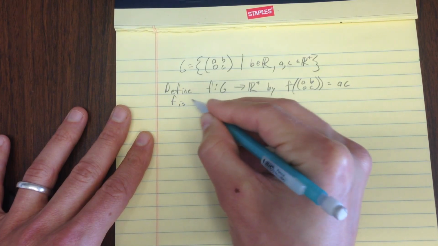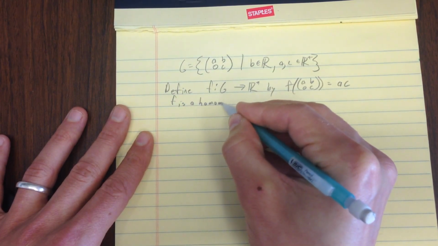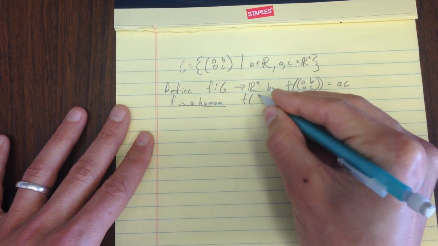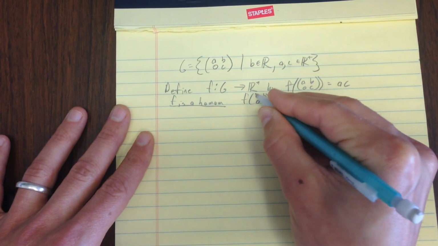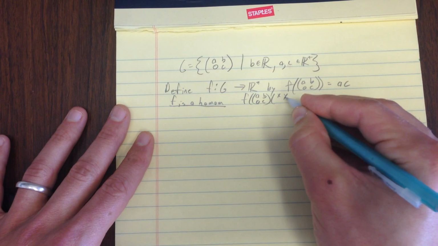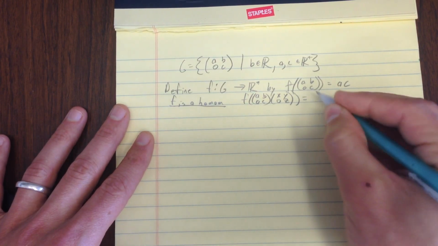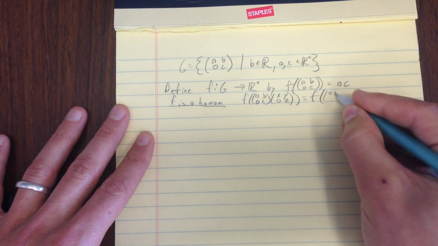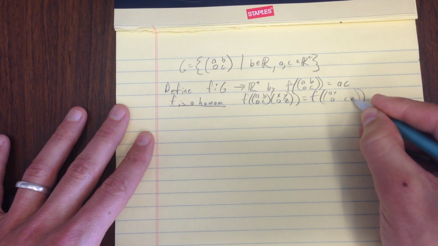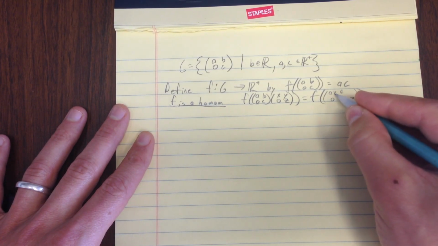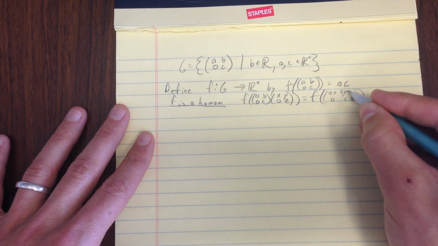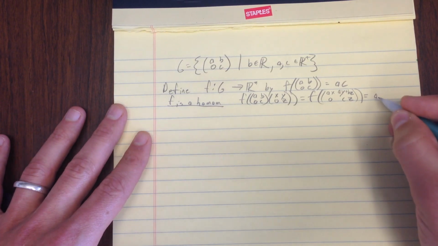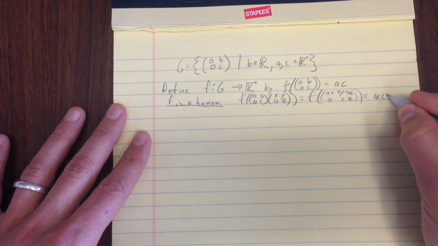F is a homomorphism. If I pick two elements in G, F of [A, B; 0, C] times [X, Y; 0, Z], if you put those things together, I'm going to do the operations rather quickly, it's AX in that corner, AY plus BZ in that corner, and CZ there, and that's equal to AXCZ.